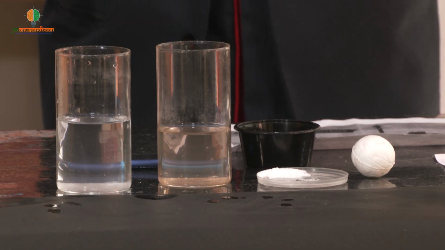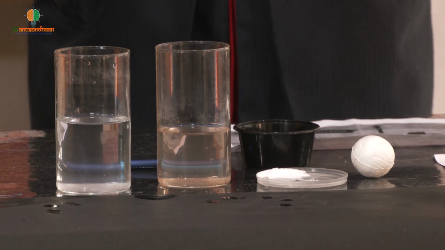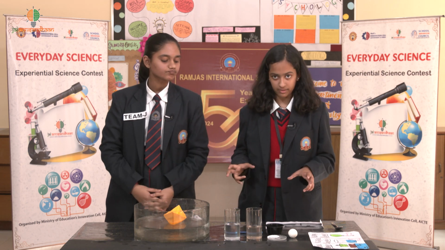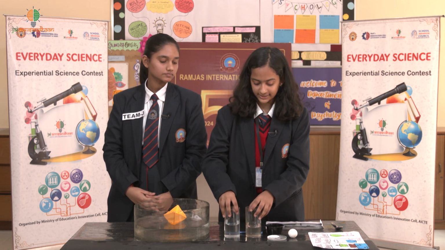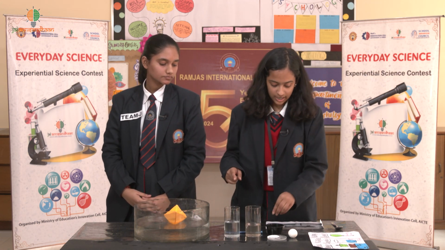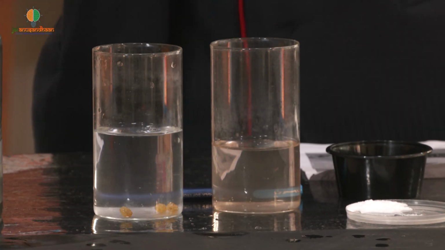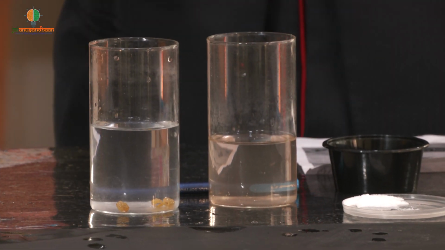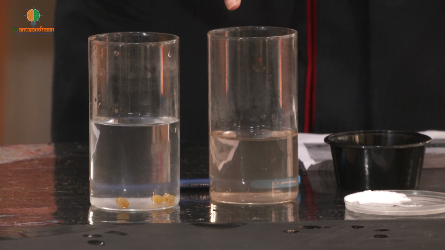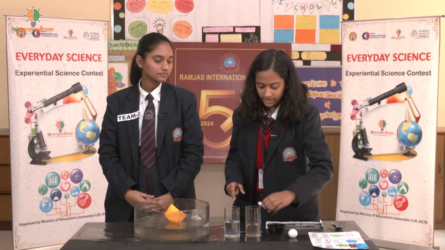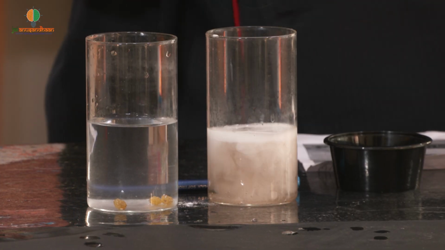Now, we will start with our experiment. Today, we are presenting the dancing raisins experiment. Here, I have two glasses. In one, I have normal water. Now, I will drop some raisins in it and observe how they sink because their density is more than that of water. But in this glass, I have a mixture of baking soda and vinegar.